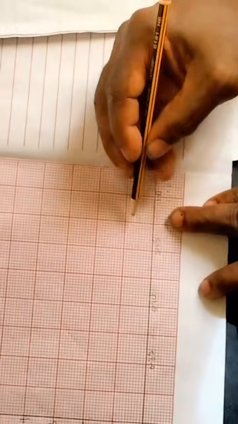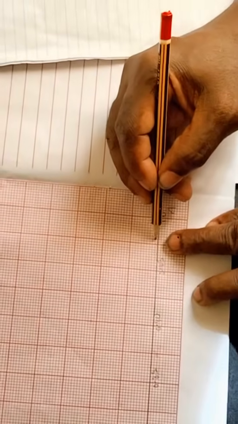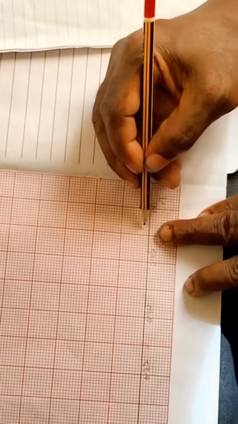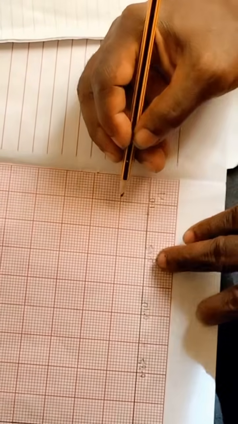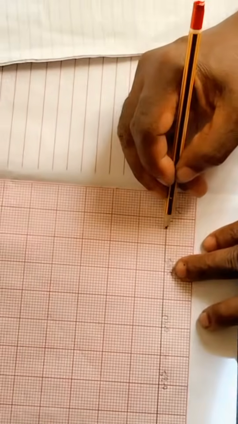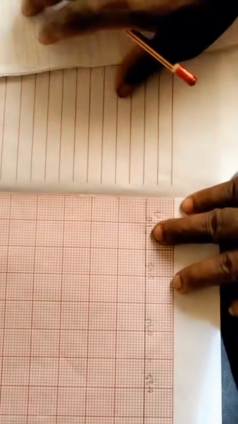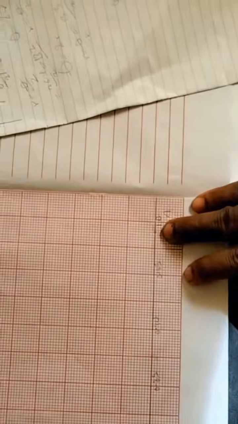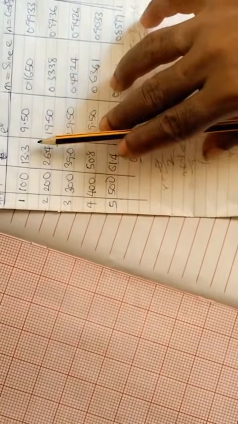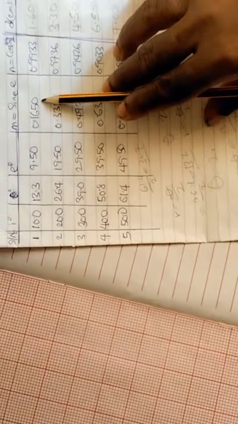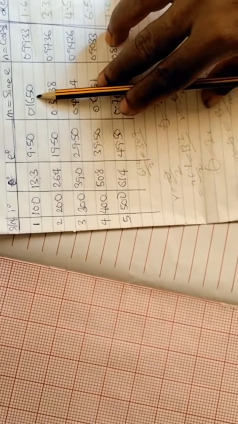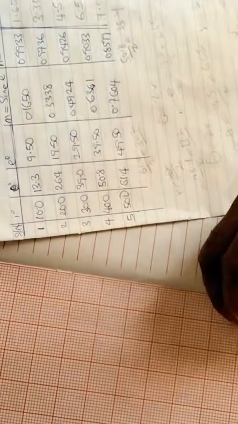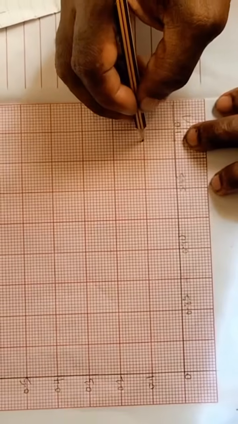So we count 16 lines from here: this is 10, 11, 12, 13, 14, 15, 16. But this is 0.95. Now this is 0.99. So we are plotting 0.99 against our M, and M is approximately 0.165.